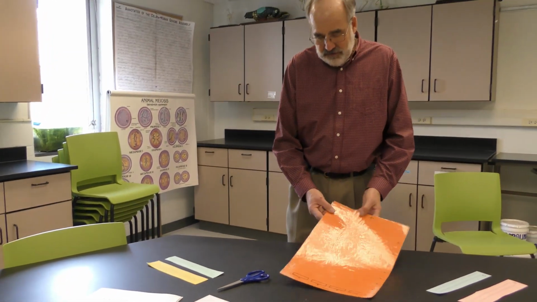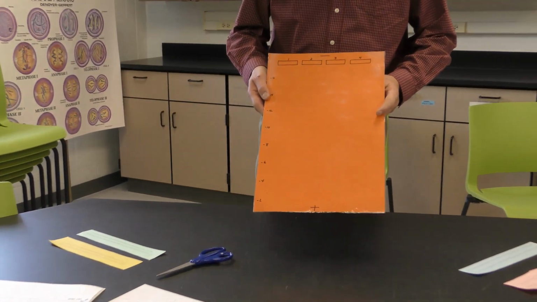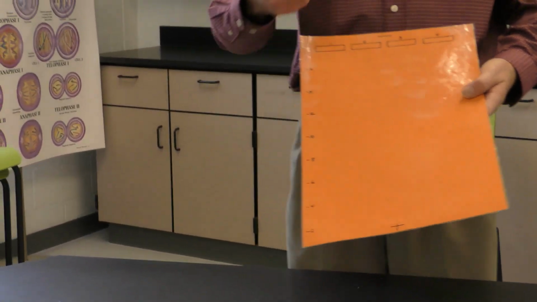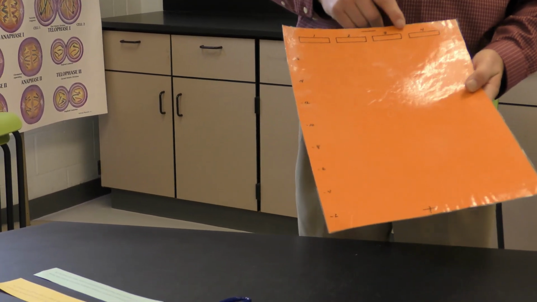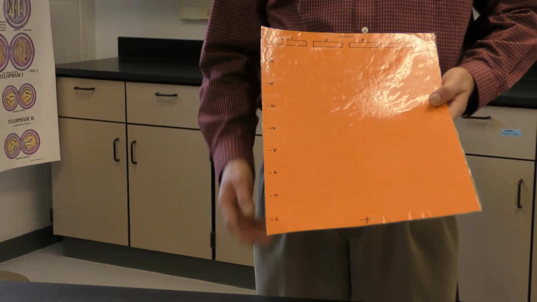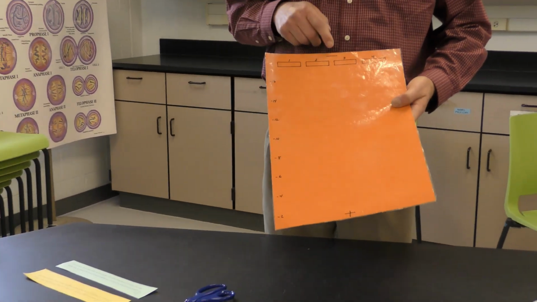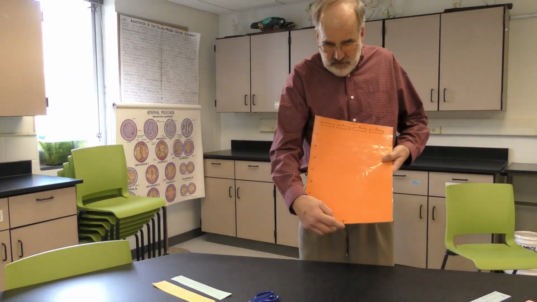This represents the gel box that we're going to use in this modeling exercise. In the first activity with our actual gel, we had 8 wells. In this case, we only have 4 wells, representing DNA 1, 2, 3, and 4 up at the top. Closest to the negative electrode, which is the cathode, and the positive anode is down here.